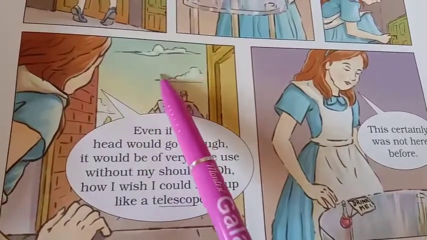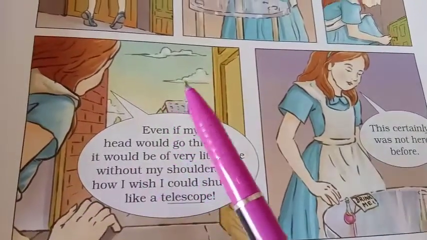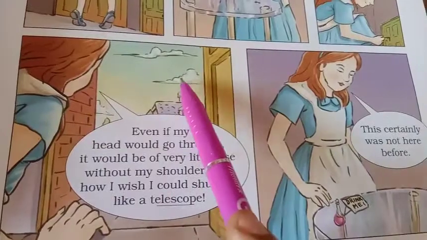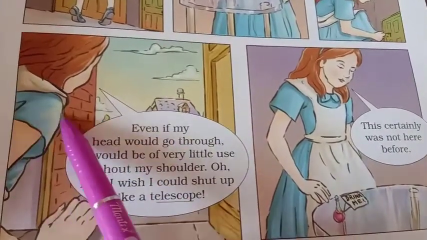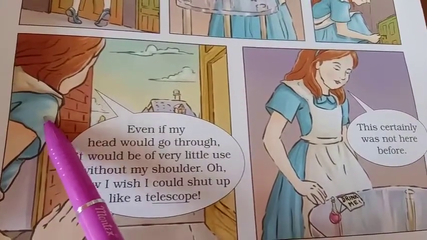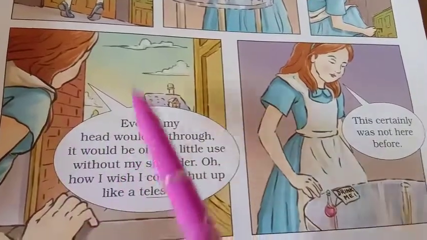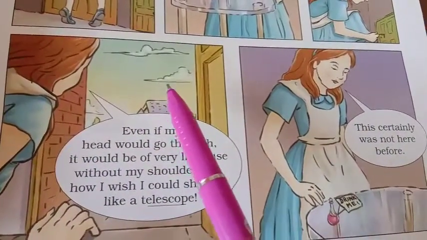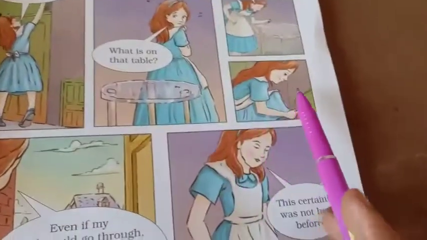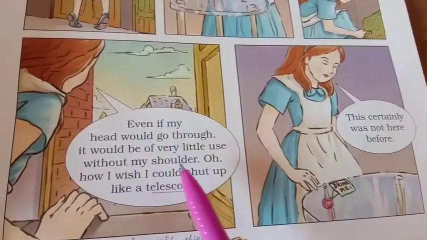Her head is able to pass through the door, but because she is getting stuck at the shoulder, she is not able to push inside that door. Such a tiny door it is.